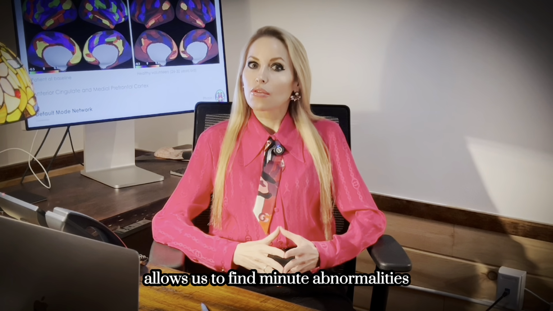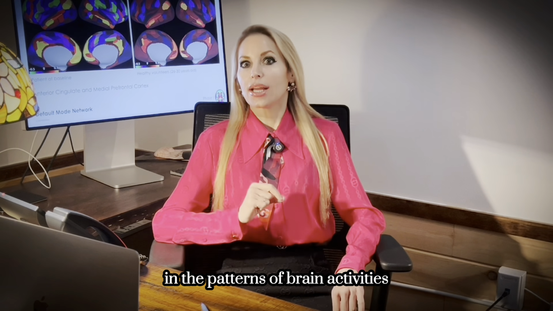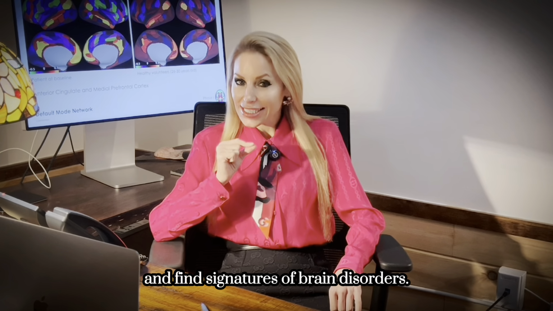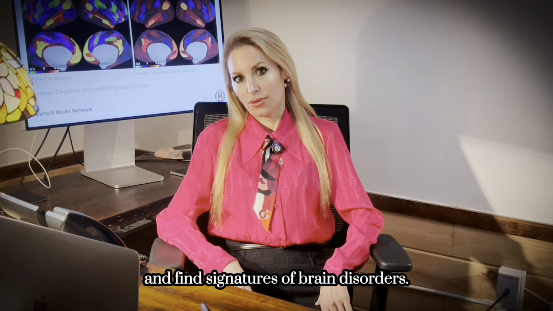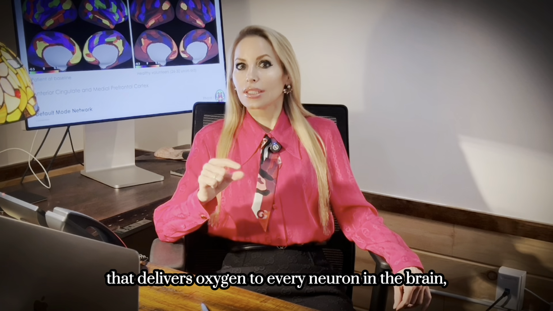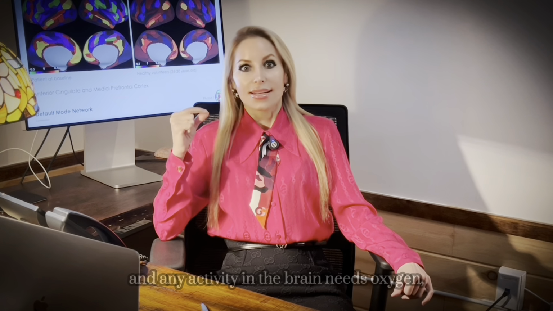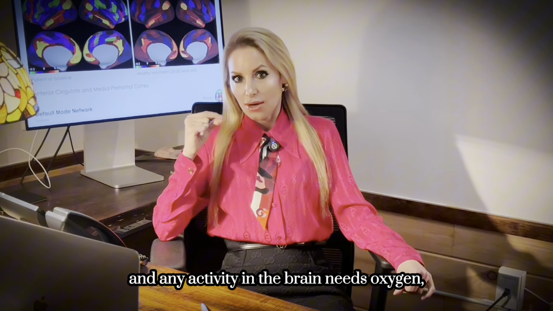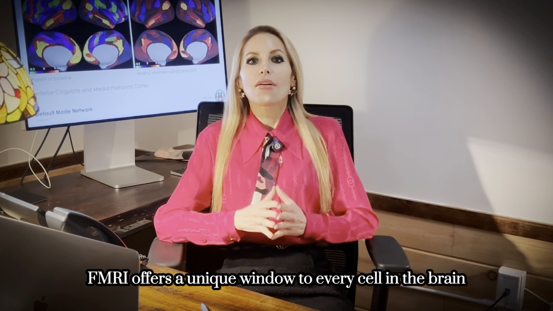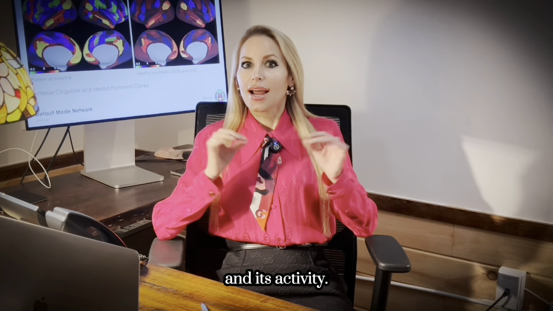fMRI allows us to find minute abnormalities in the patterns of brain activities and find signatures of brain disorders. Because this technique is sensitive to blood flow that delivers oxygen to every neuron in the brain, and any activity in the brain needs oxygen, fMRI offers a unique window to every cell in the brain and its activity.